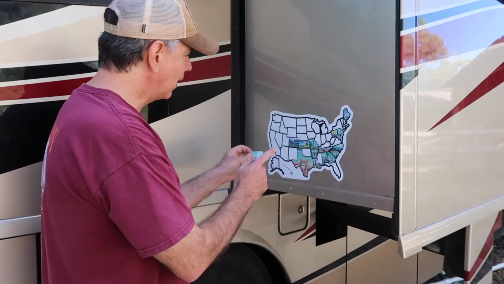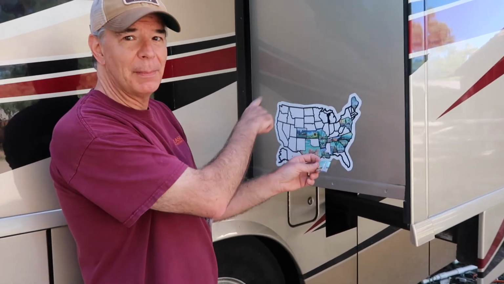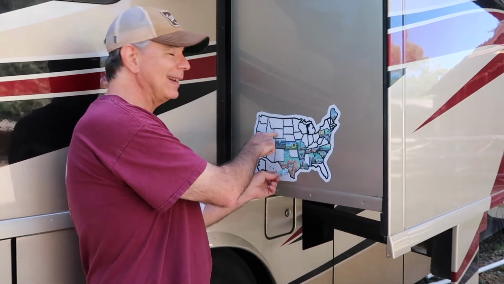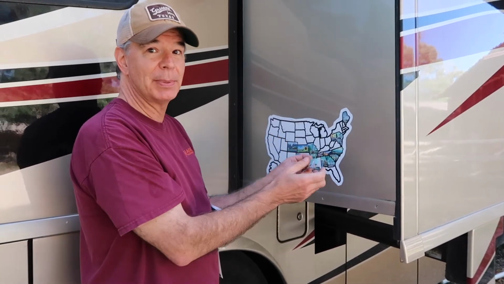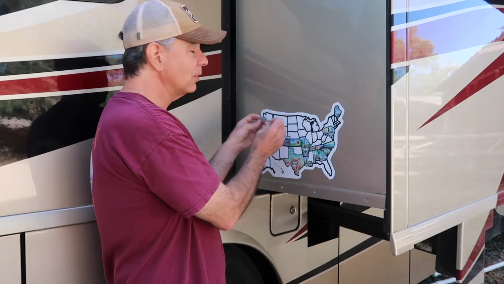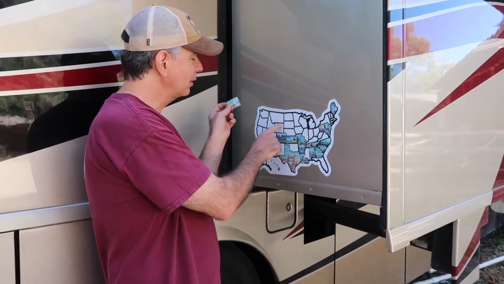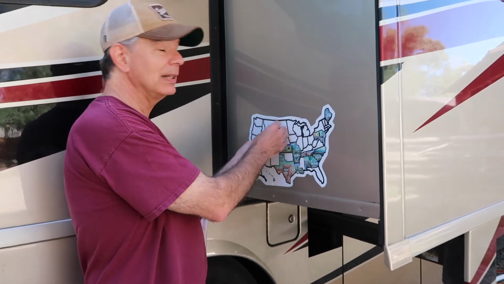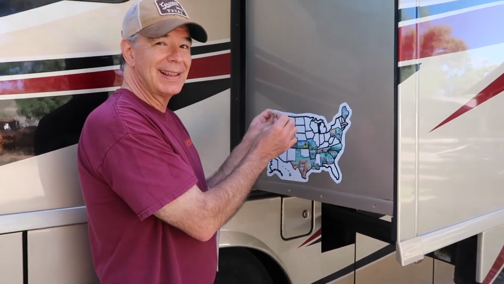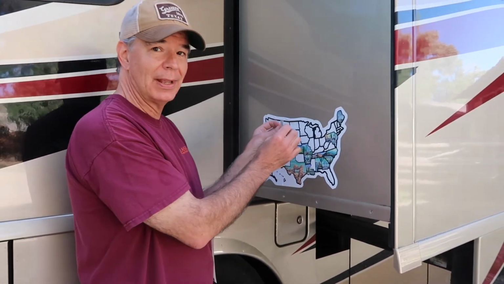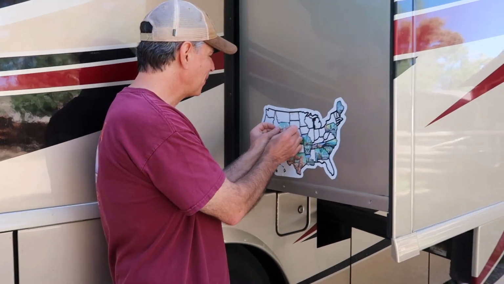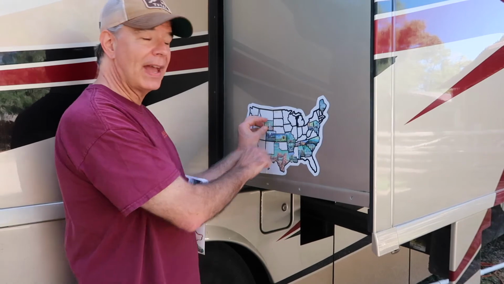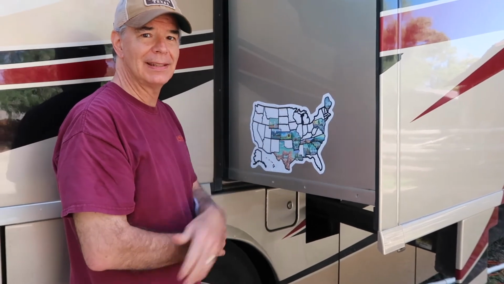So now we want to find Wyoming on the map. Most of you know that it's right here and it's blank because we haven't been there, because this is where it is. So now we're going to apply it. What you want to do is get it inside the border, unless you're very creative, and then you can put it any way you want. But I like to be orderly, right? So we're going to put it right there, and that is how you add a state to the map.